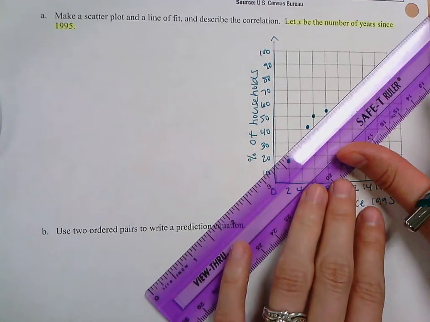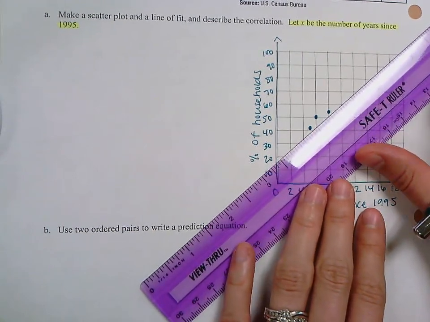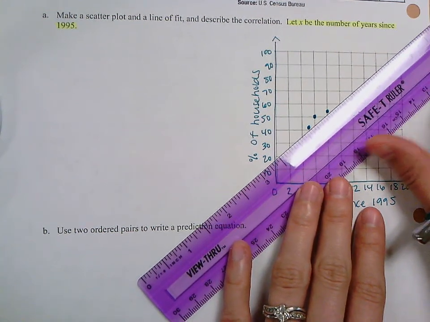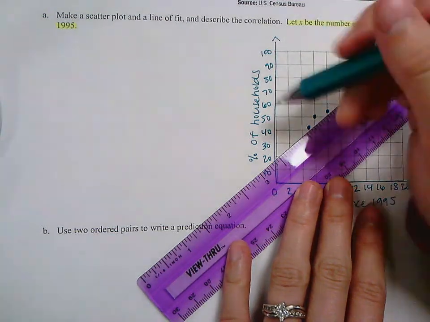So if I were to try to get this in the middle of my data, and you want to make sure too that it shows the pattern of your data. Let's see how I want to draw this.